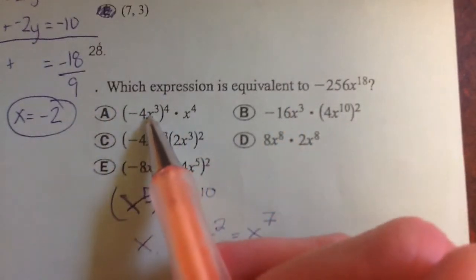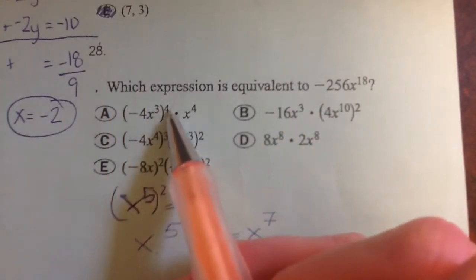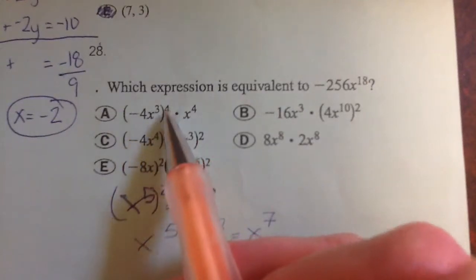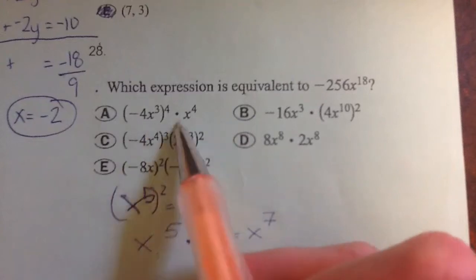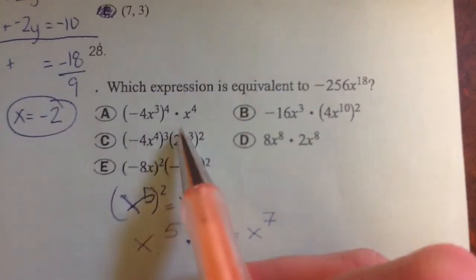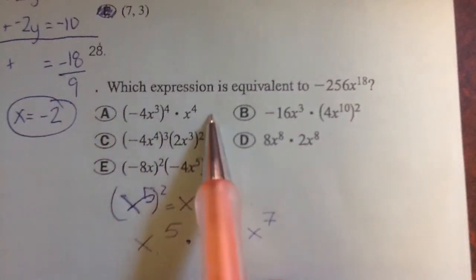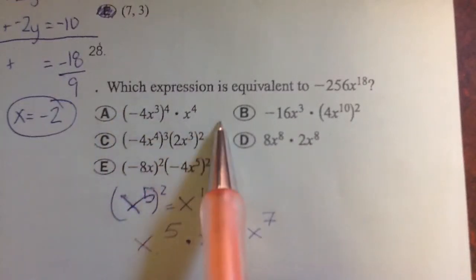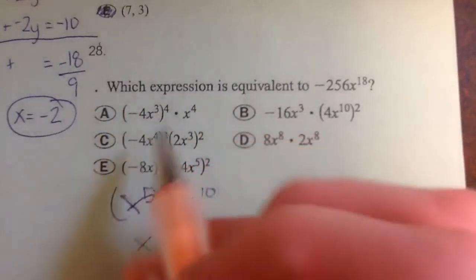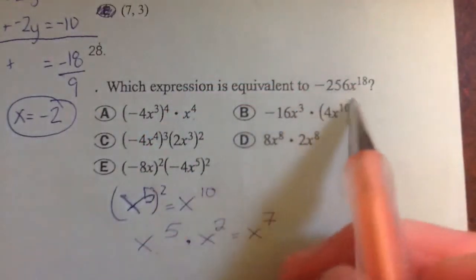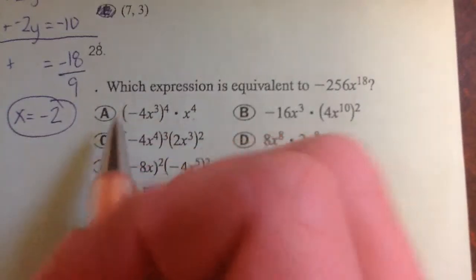If I look at my x's here, I would have x to the 3rd raised to the 4th power. That would multiply, so I would get x to the 12th. Then I would have x to the 12th times x to the 4th. So when I multiply them like this, I just add those up. 12 plus 4 is only 16, so I would end up with x to the 16th if this was my choice. I need x to the 18th, so A is not going to work.